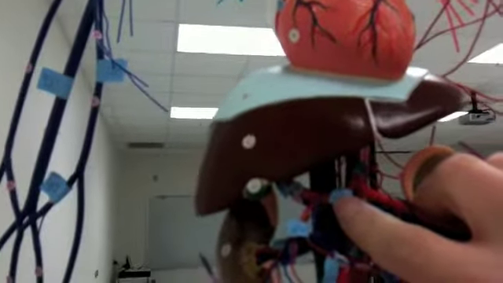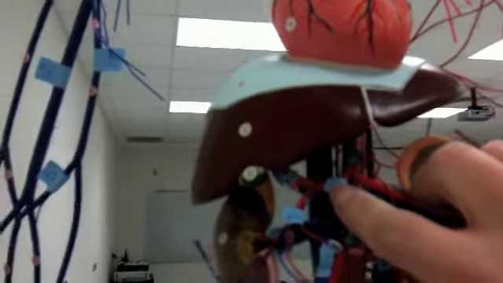And off of the abdominal aorta, you have the celiac trunk, which breaks off into the common hepatic artery, the splenic artery, the renal artery going to the kidneys, the superior and inferior mesenteric, and then the left and right gastric artery.